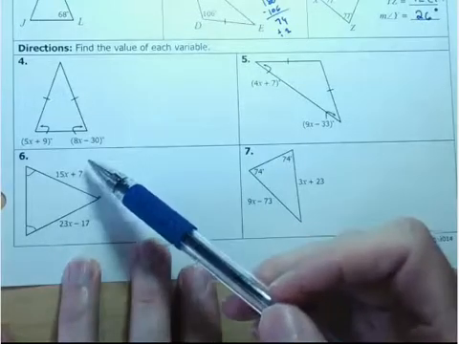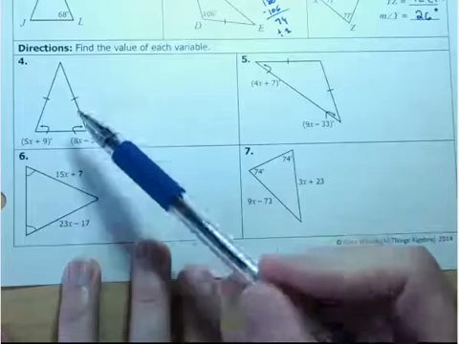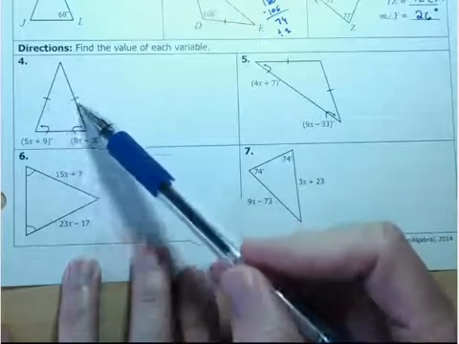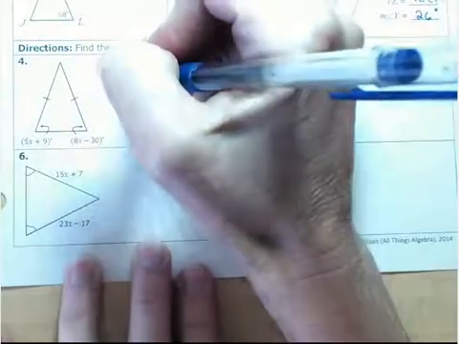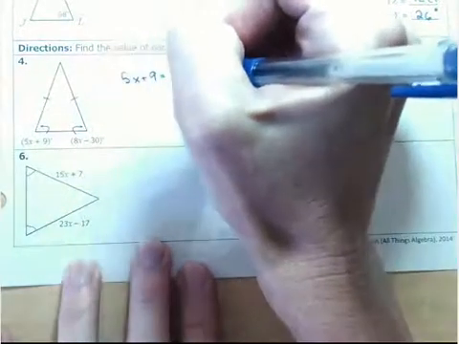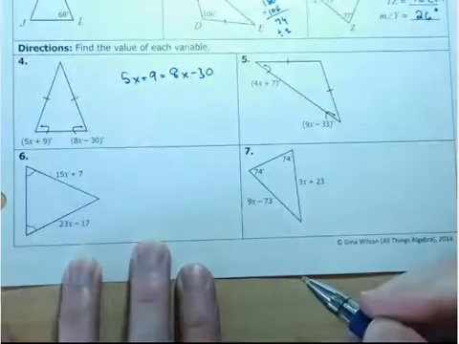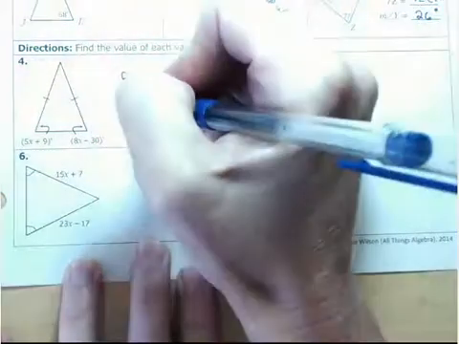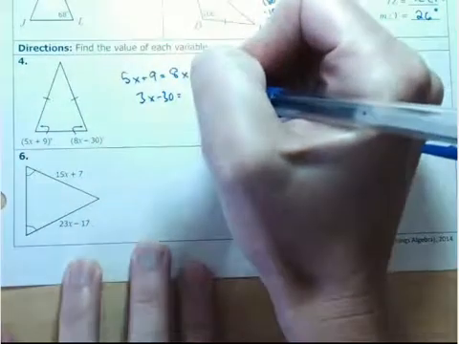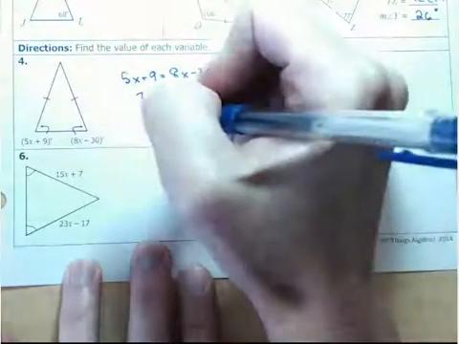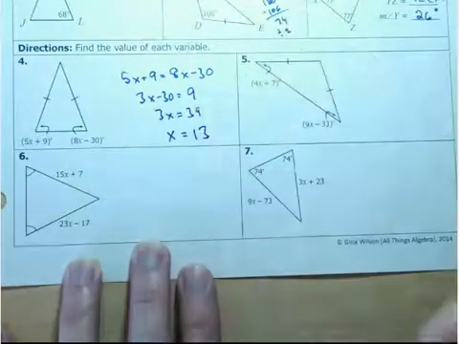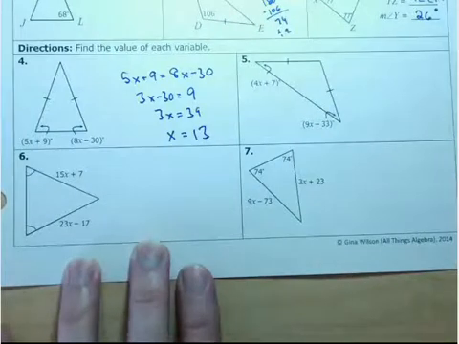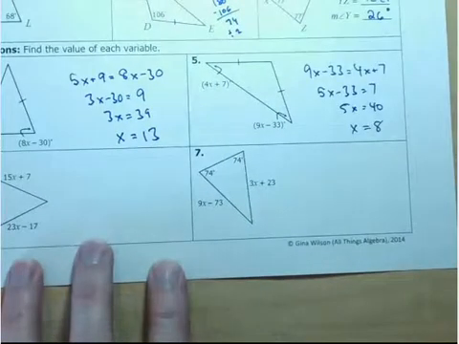All right, here we're going to add some algebra back in as we keep going. So I have an isosceles triangle. These two sides are congruent, which means that these two angles have to be congruent. So what do I do with my expressions? I'm going to set them equal to each other. When I do that, I'm set up to just solve for x. So I get 3x minus 30 is equal to 9, and then 3x is equal to 39, and then 39 divided by 3 is going to give me 13. So x is equal to 13. I'd like for you to go ahead and do number 5. Okay, and there's your answer to number 5.